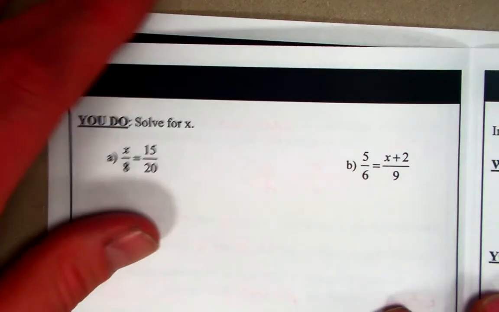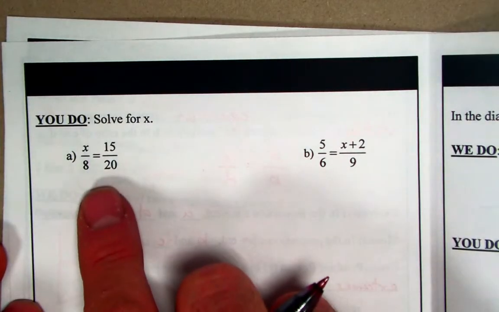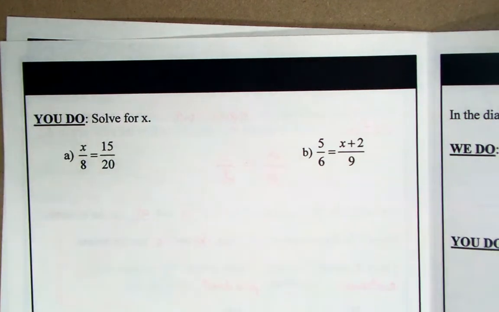All right, so there's two problems here on the next page that I'd like you to do. You're just going to multiply the products in the extremes, set them equal to each other, and solve.